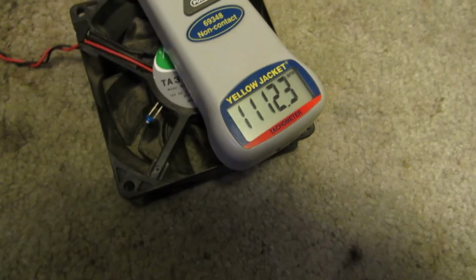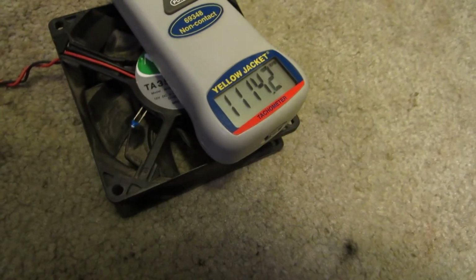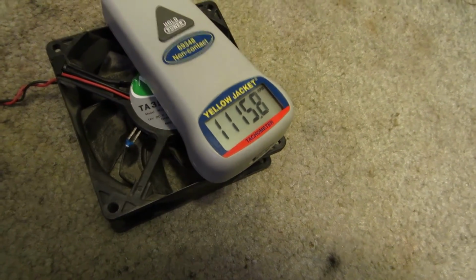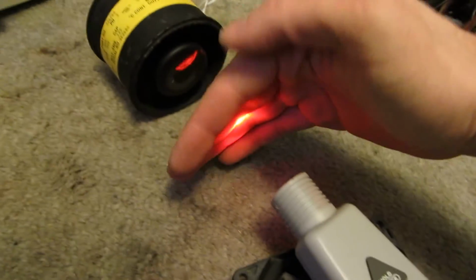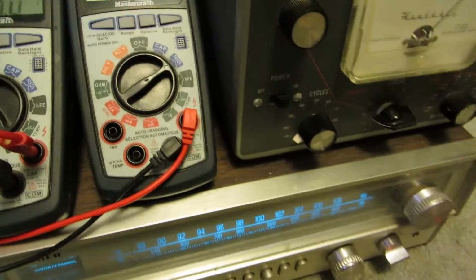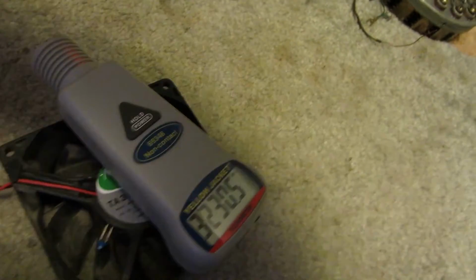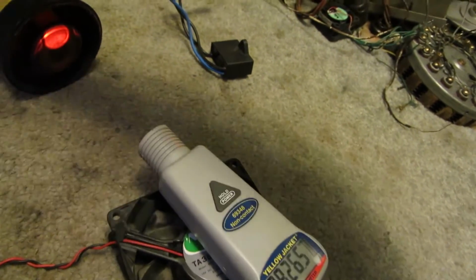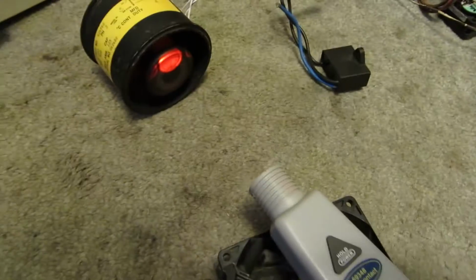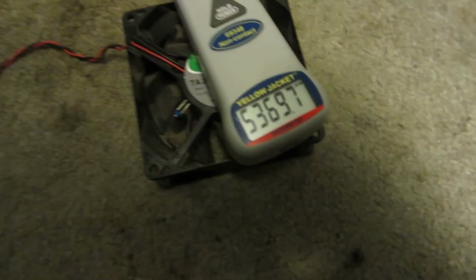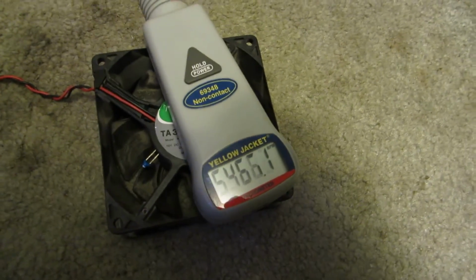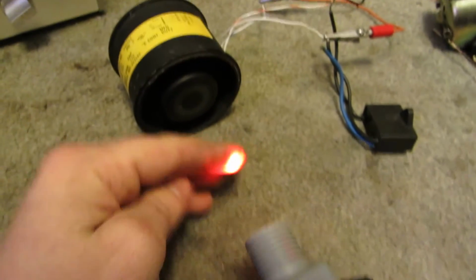You can see it's not very fast, 1,115 RPMs, and just a gentle breeze coming out of it. So here's 115 hertz. 3,230. Here's 186 hertz. You have 5,400 RPMs. Good breeze coming off it now.